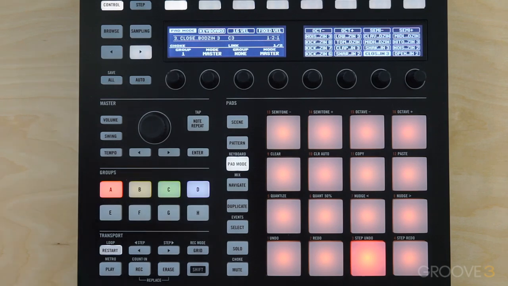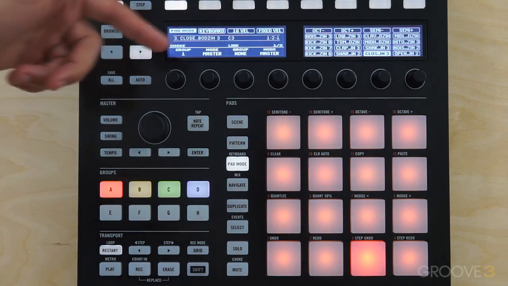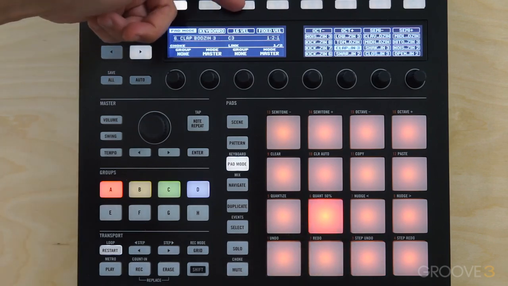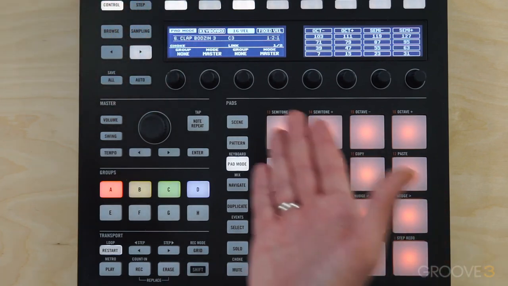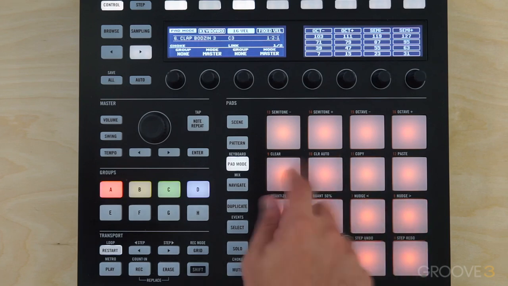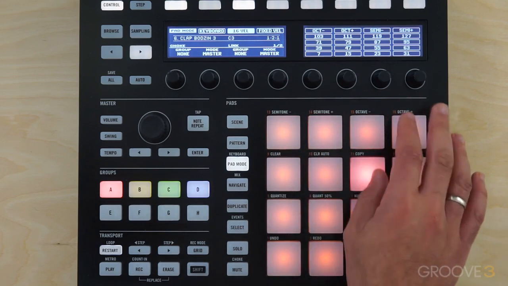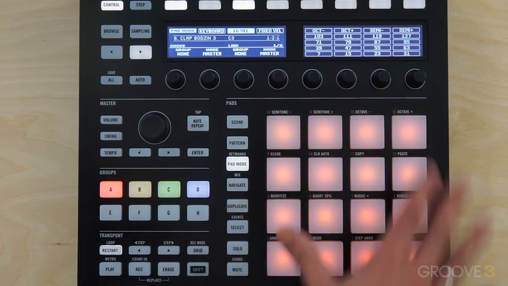Now the next thing to look at here is the 16 velocity mode. And what this mode does is take whatever sound that you've focused on and spread it across the 16 pads according to different velocity settings. So this way you get access to 16 different velocity settings all at the same time. This method makes it much easier to be more precise with velocity programming.